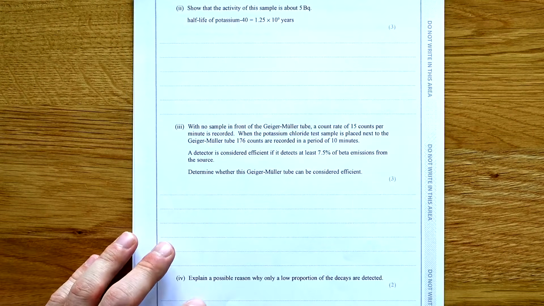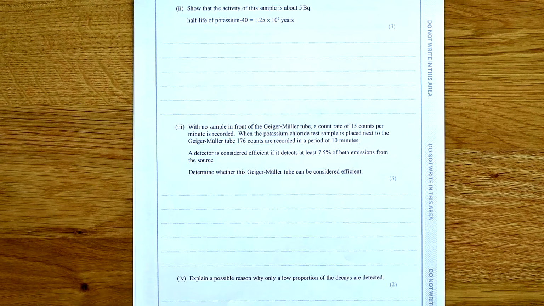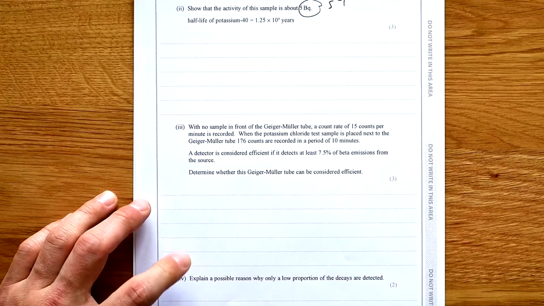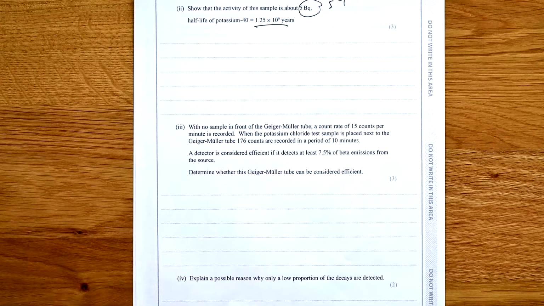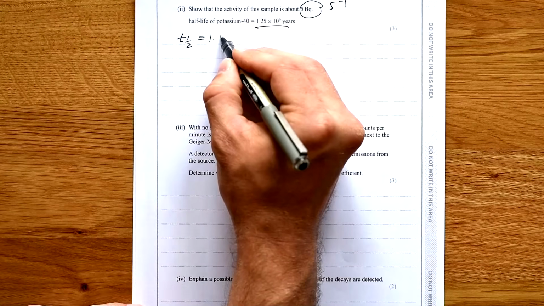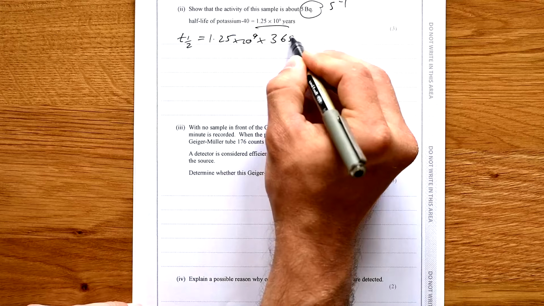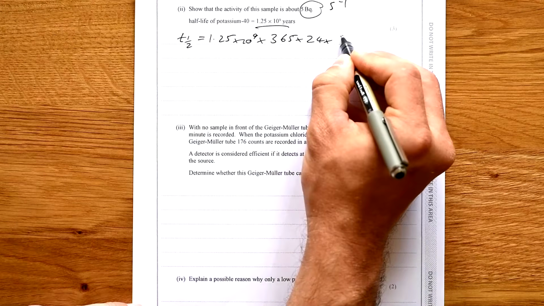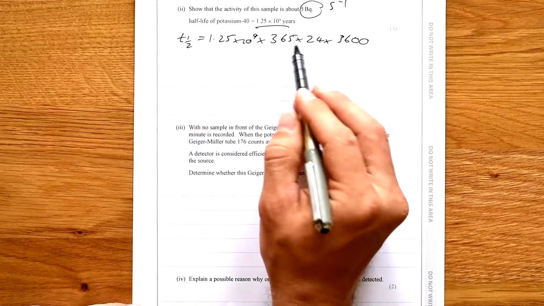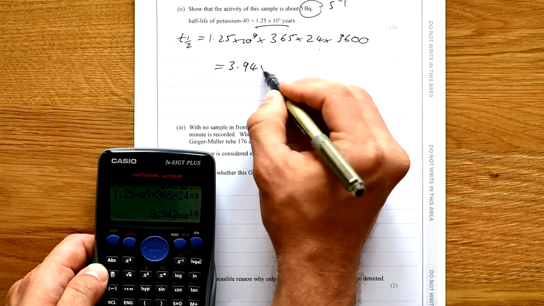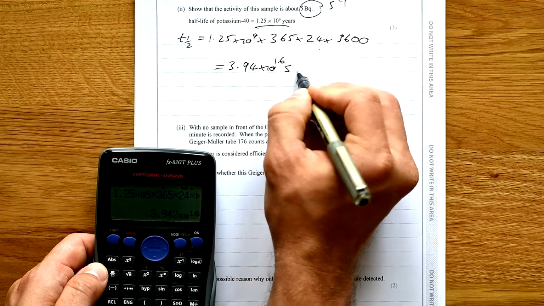Show that the activity of the sample is about 5 becquerel. Half-life of potassium is 1.25 times 10 to the 9 years. Okay, so we're talking becquerel, so that's seconds to the -1. So we first of all need to turn that into seconds. So T half is 1.25 times 10 to the 9 times 365 times 24 times 3,600, days, hours, seconds. And that is 3.94 times 10 to the 16 seconds.